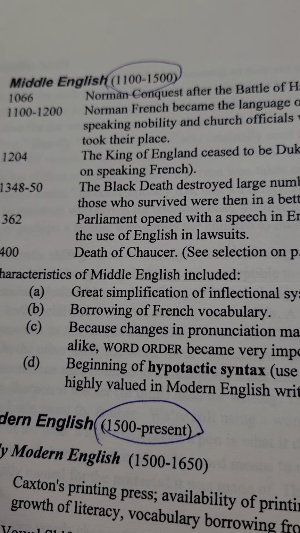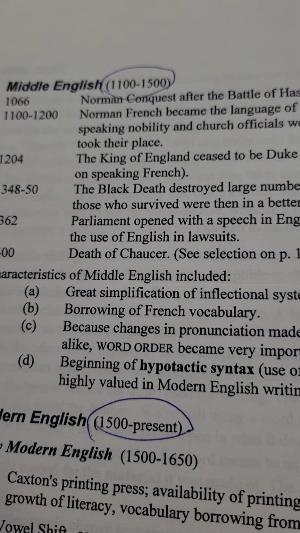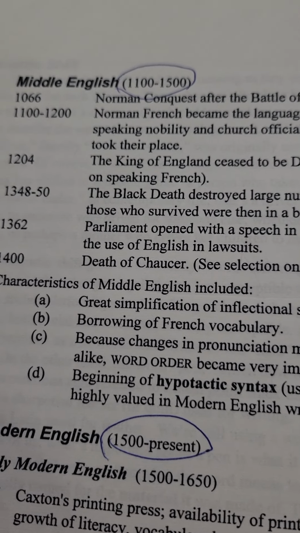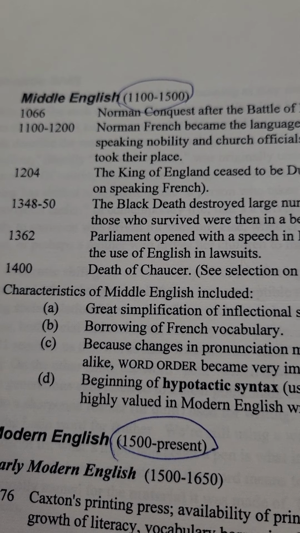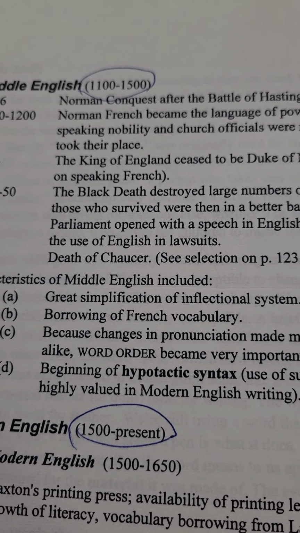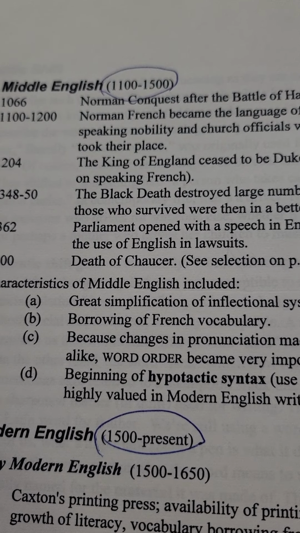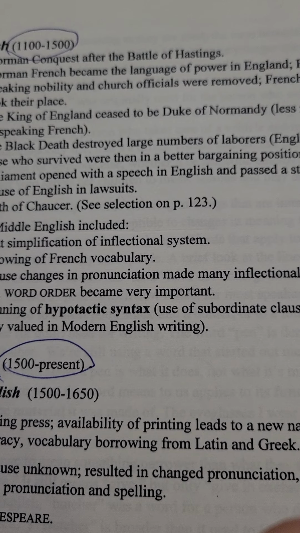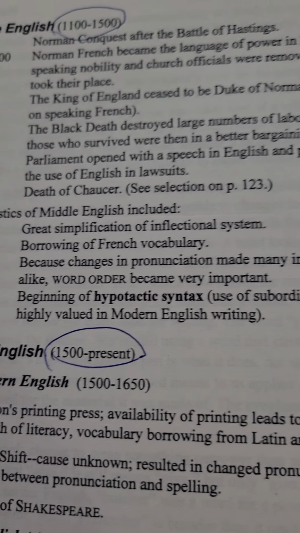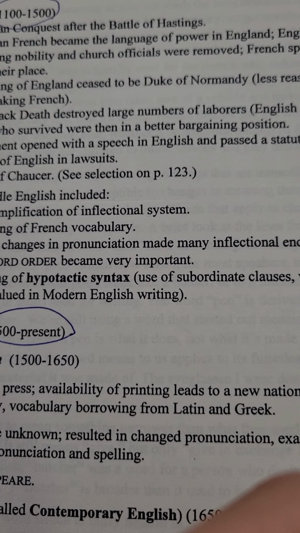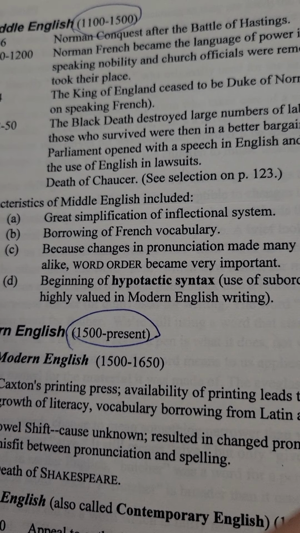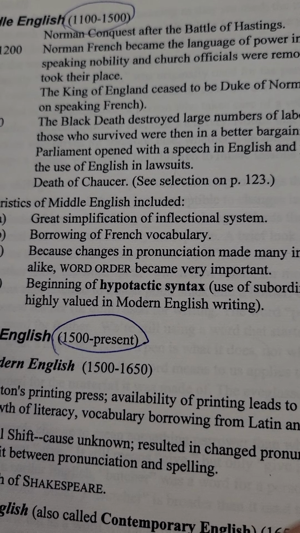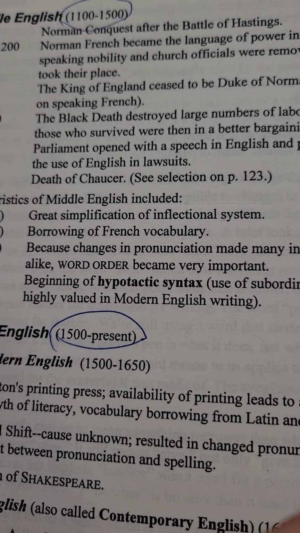You know, that's why a lot of the English, what's the word I'm looking for? Military language is actually French. So you have commander, commandant, captain. A lot of those words are actually borrowed from French. So it says Norman French became the language of power in England. English speaking nobility and church officials were removed. French speakers took their place. So a lot happened to make a language go from German to French to what we speak today.